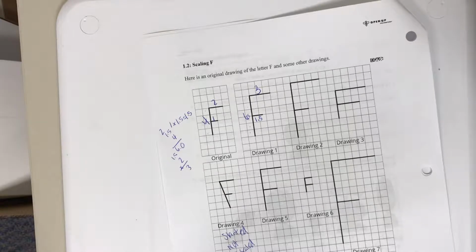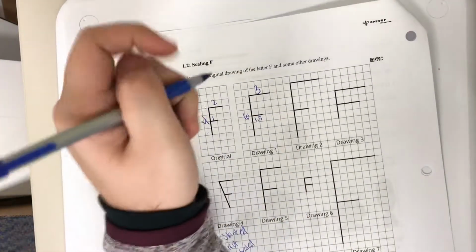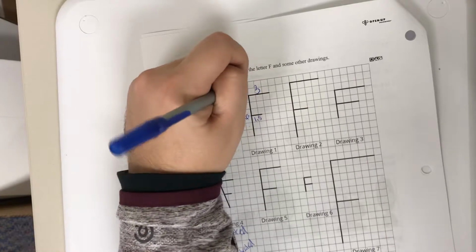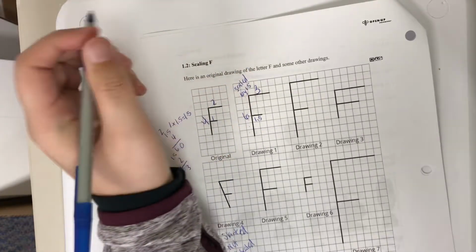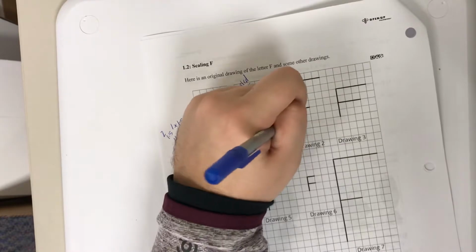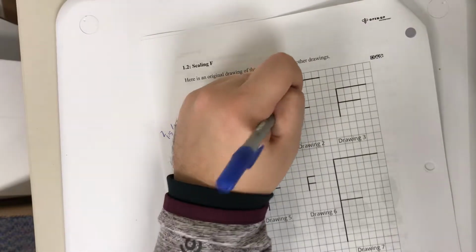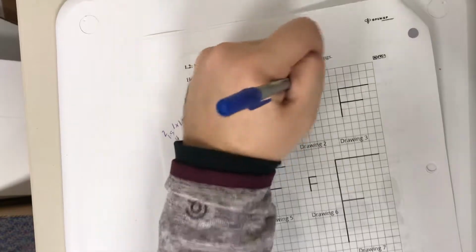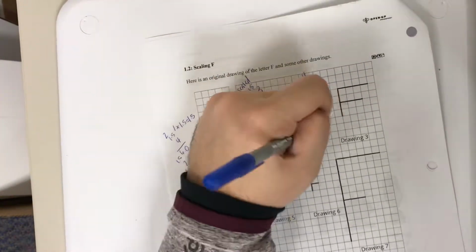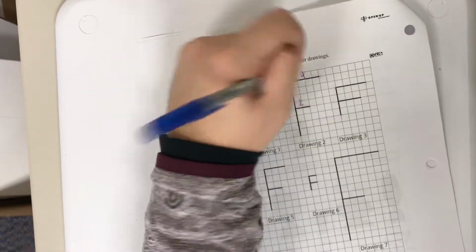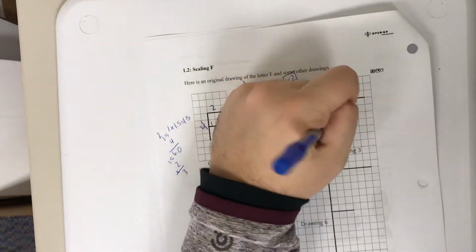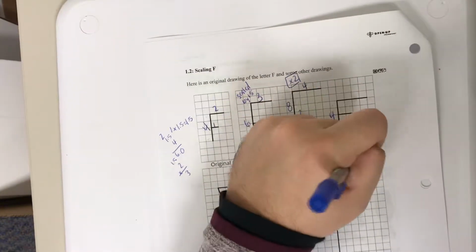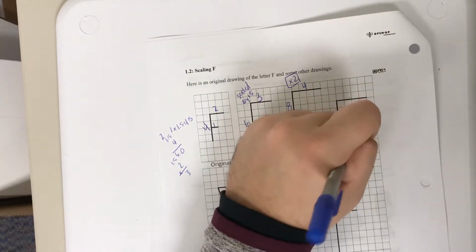1, 2, 3, 4, 5, 6. It's about 1.5, and that's about 3. So that does look like a scaled copy of the first one based off of scaled by 1.5. This one here, 1, 2, 3, 4, 5, 6, 7, 8. This is 8. This is 2. This is 4. This is double this, so this is times 2 would be here. This one here is 1, 2, 3, 4. That's the same, so it needs to be the same in order to work. So drawing 3 is not a scaled copy.